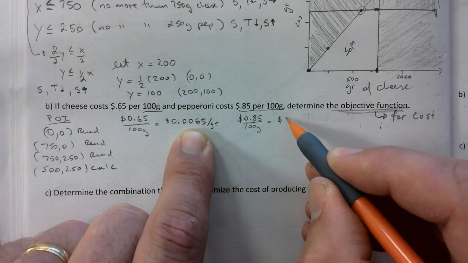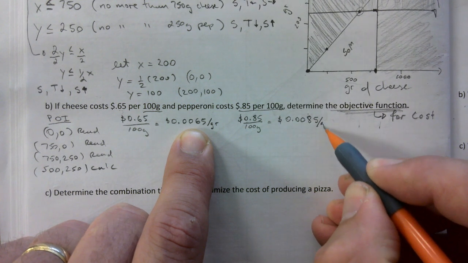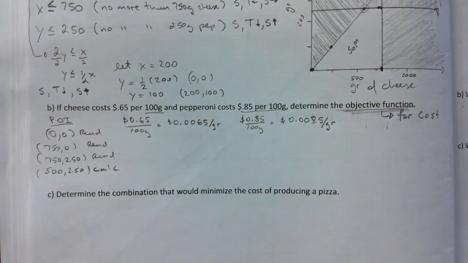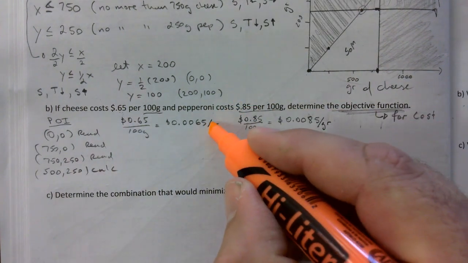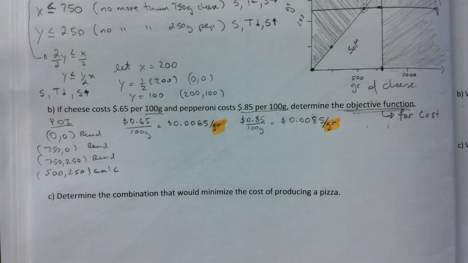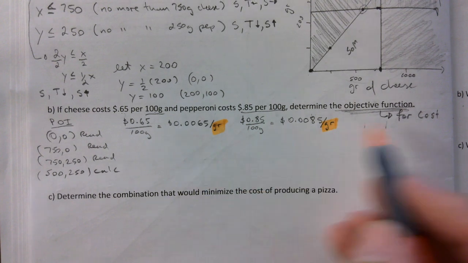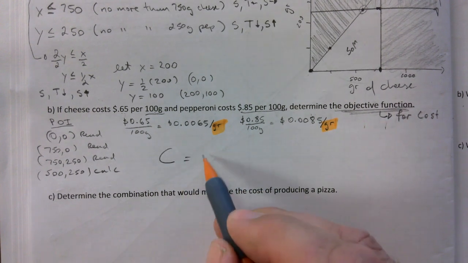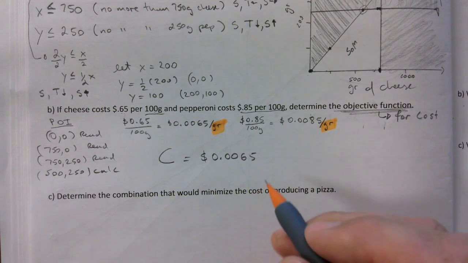The unit rate, that's all I'm doing here, per gram. And the reason I'm doing this is because I need everything to be in grams because I'm talking grams. It's almost like hours and minutes, right? You want to have everything in the same unit, right? So for cost, it's 0.0065 per.